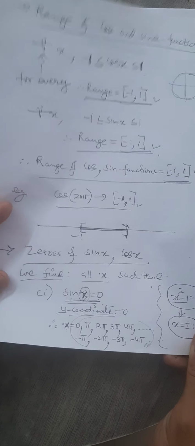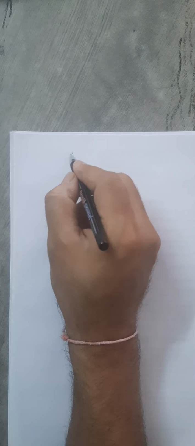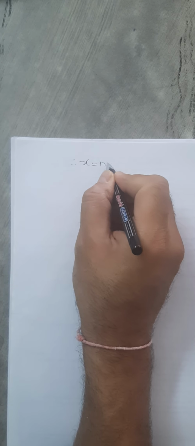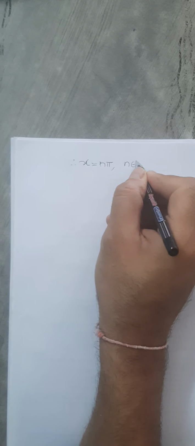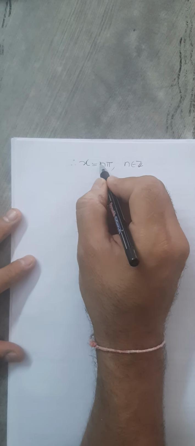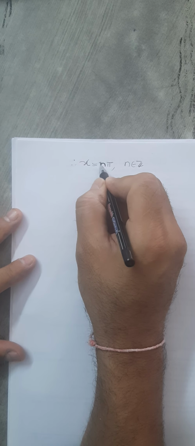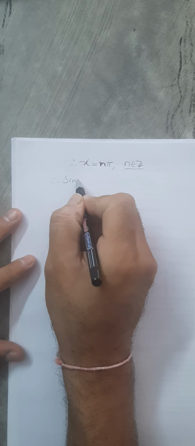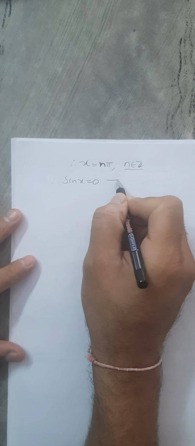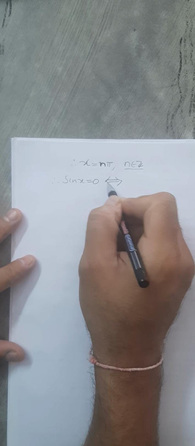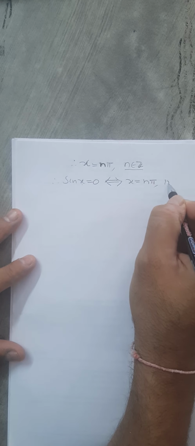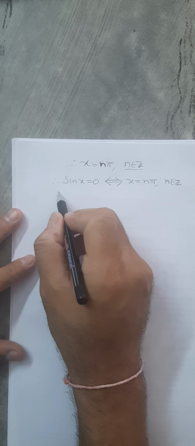So in general I can write like this: x equals n pi, a multiple of pi, where n belongs to Z. This is the next important point which we need to remember. N pi, small n, where n comes from Z. So I can write sine x equals 0 if and only if x is n pi, where n belongs to Z. What do we understand by this?